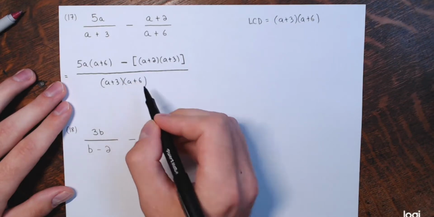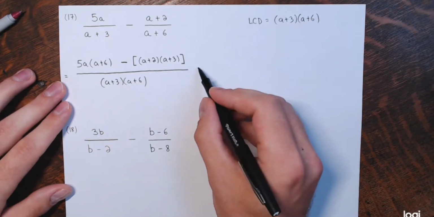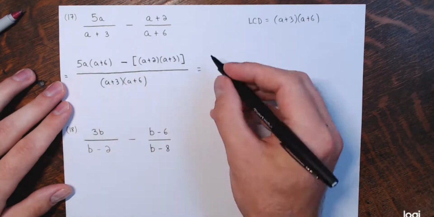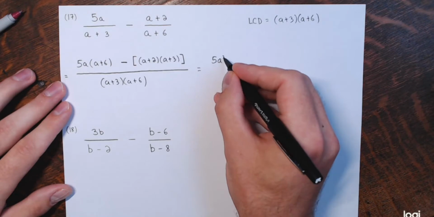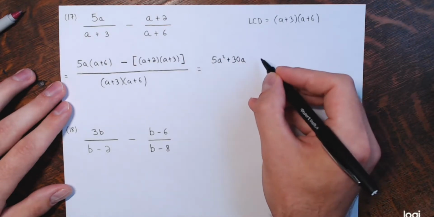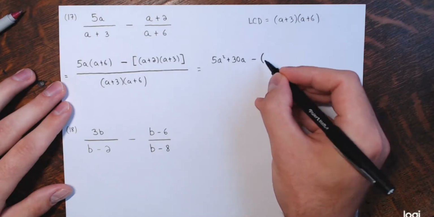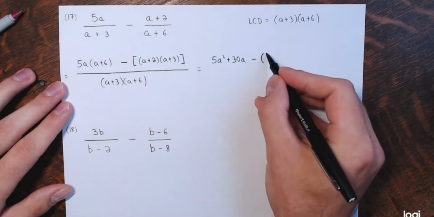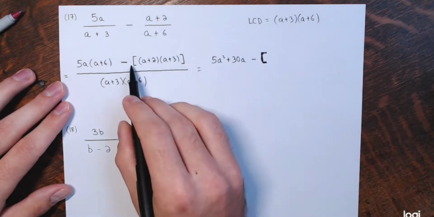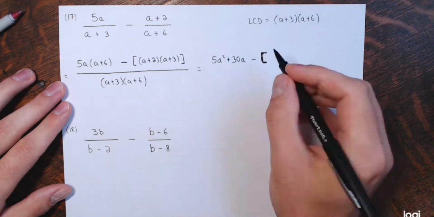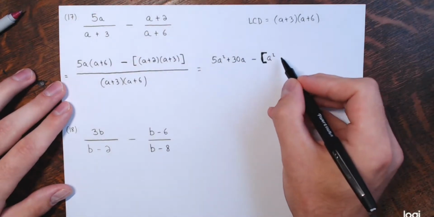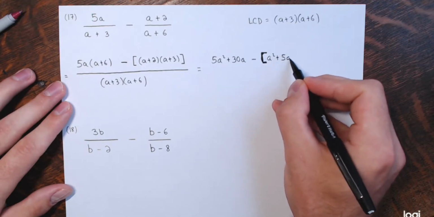So what I have here, the first numerator was 5a squared plus 30a. Then we're subtracting all of, that's why I had the brackets here. Maybe I'll keep it as brackets. You can put parentheses, doesn't matter. Subtracting all of the second numerator. The second numerator would be a squared plus 5a plus 6.